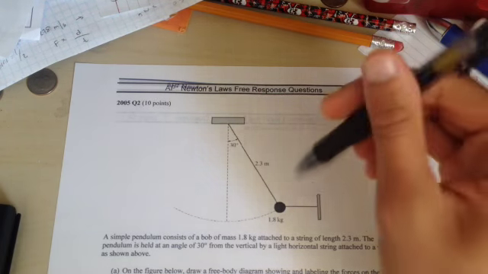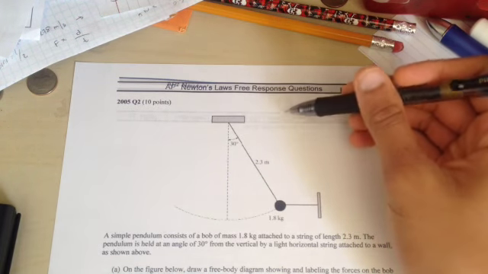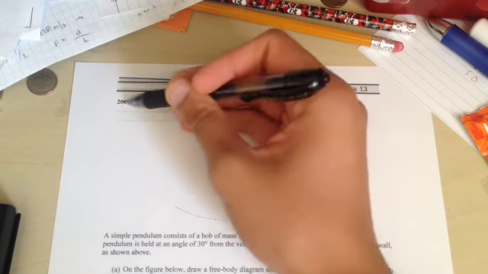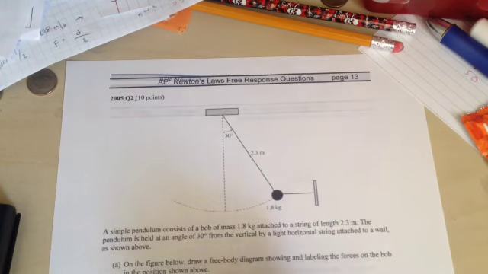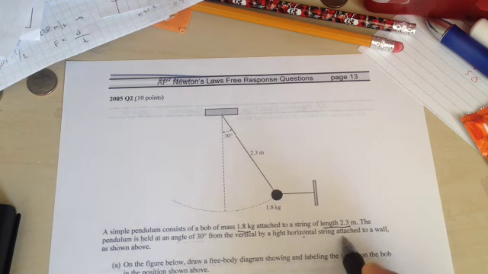Okay guys, Swastyak here, and today we're going to be doing AP Physics B 2005 question 2. A simple pendulum consists of a bob of mass 1.8 kilograms and is attached to a string of length 2.3 meters. The pendulum is held at an angle of 30 degrees from the vertical by a light horizontal string attached to the wall as shown above.